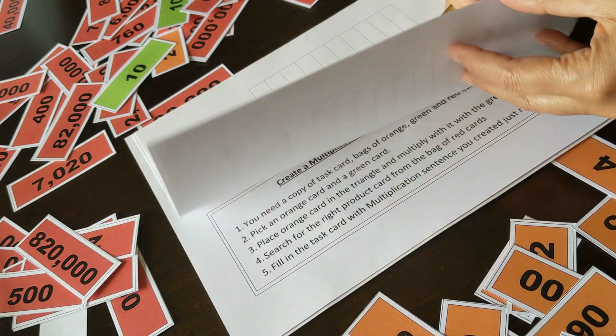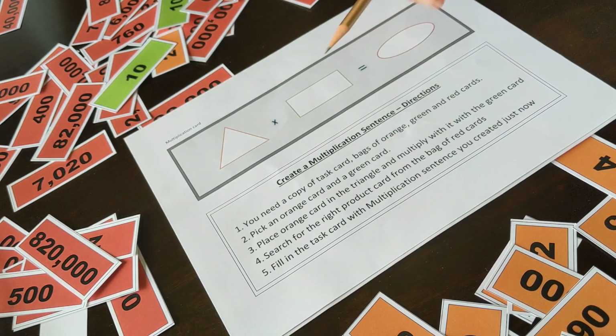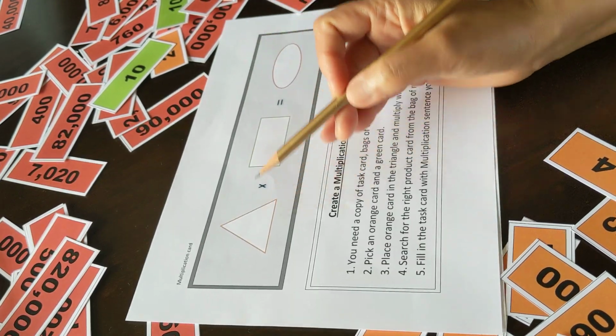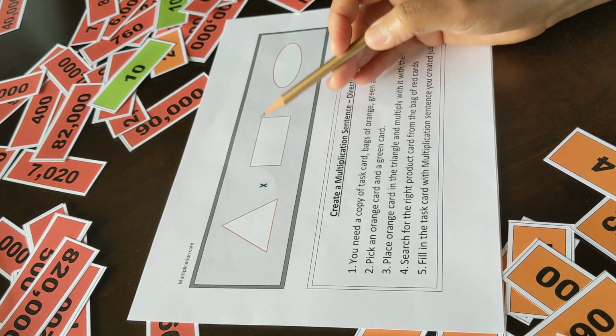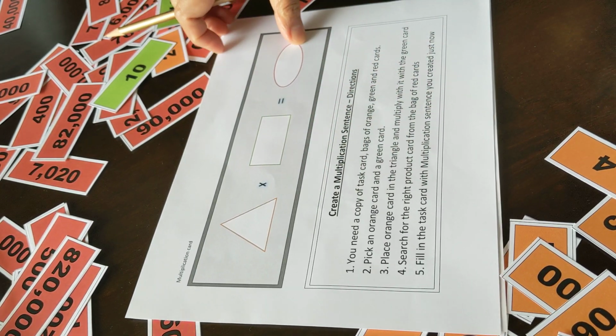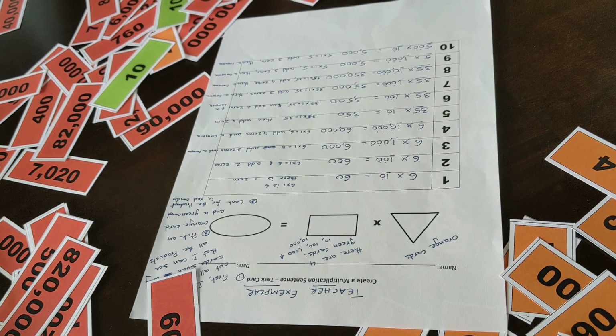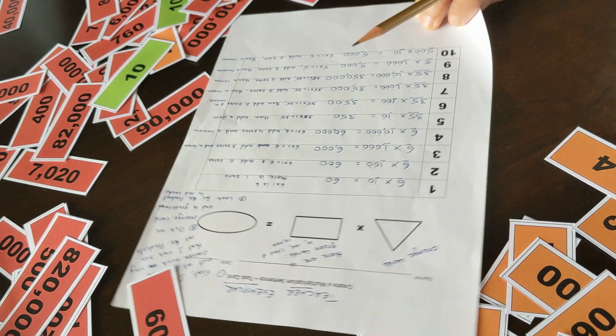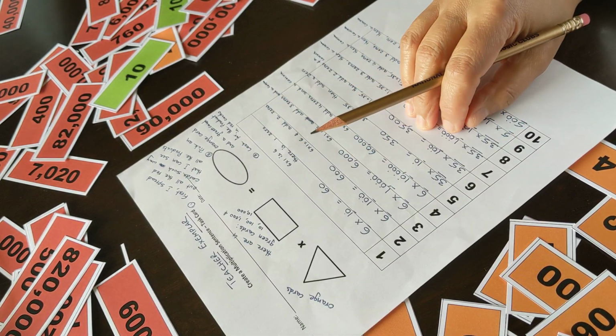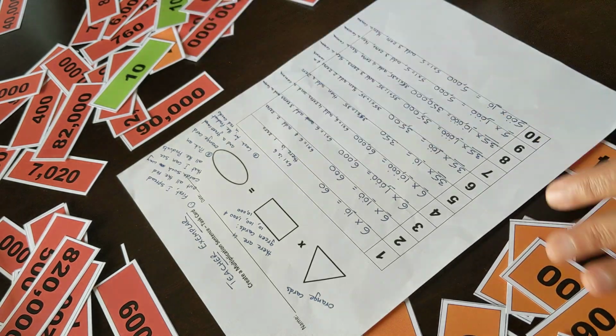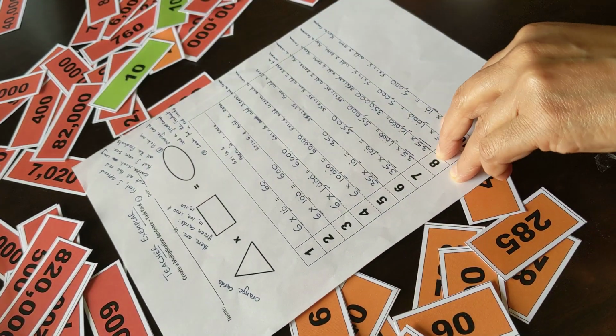They follow the directions here, and the directions also have the diagram that they can use. And the teacher exemplar sets expectations, and there are no answers for this, I guess. No.